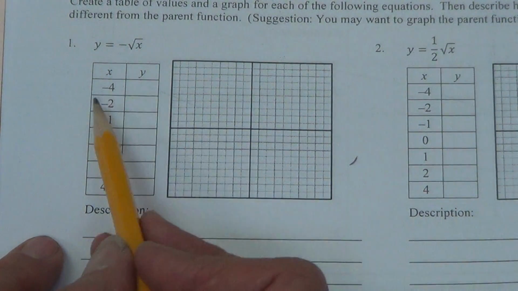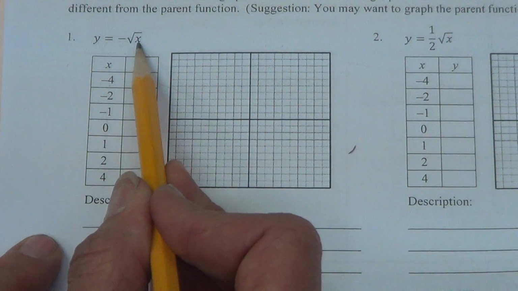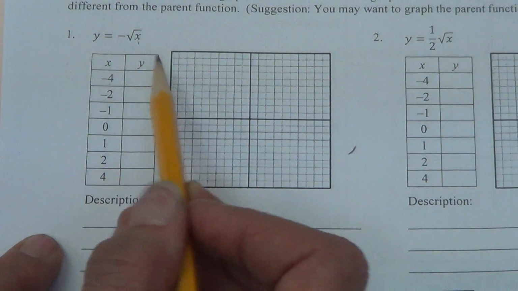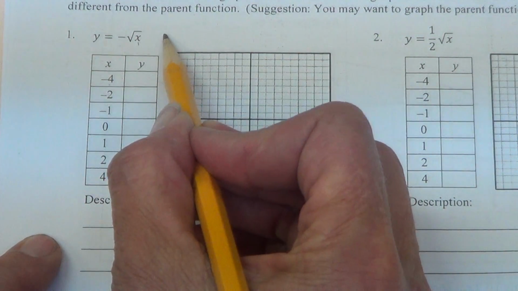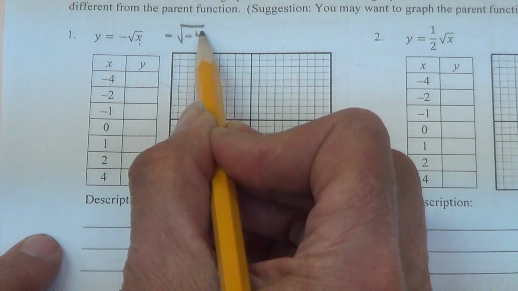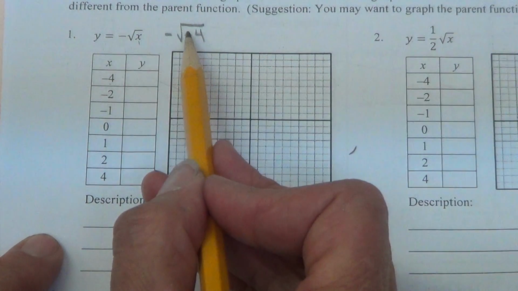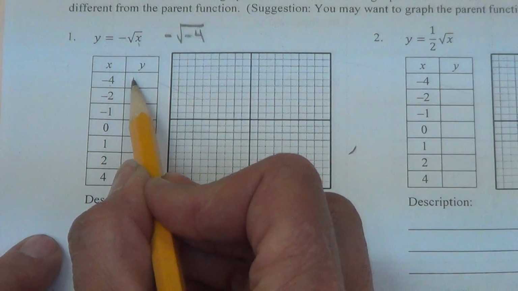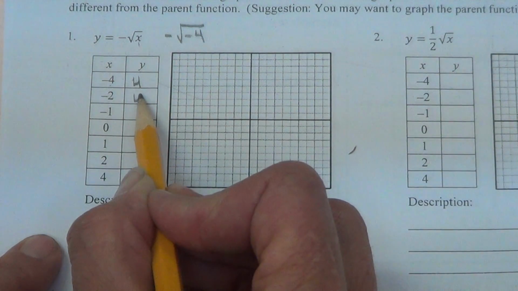You could actually do that, or you can plug these in for the x and calculate out. So let me show you that way. You'd go negative radical -4. We already discussed you can't have a negative square root, can you? So we see those would all be undefined.